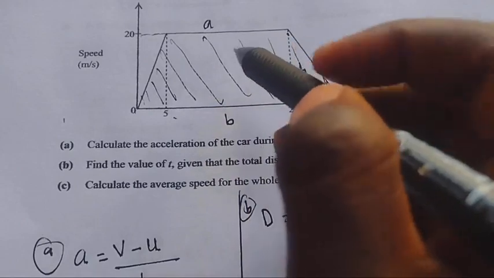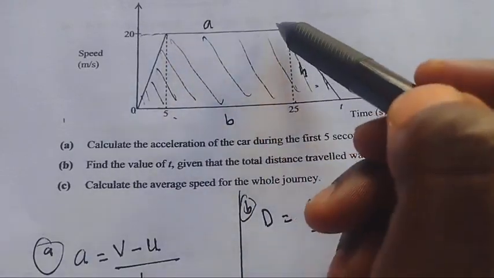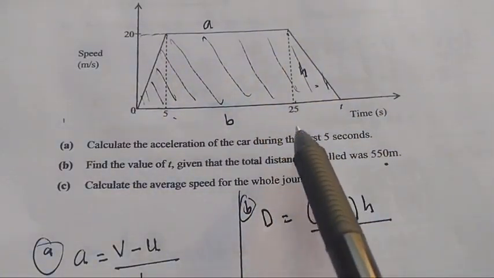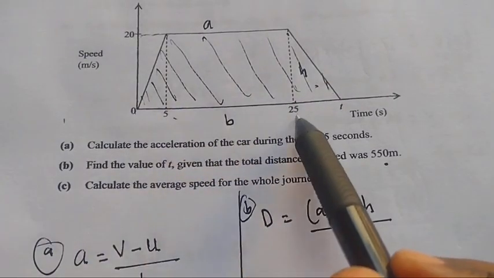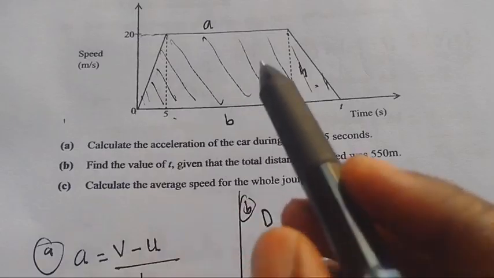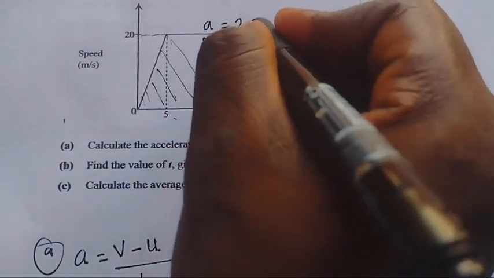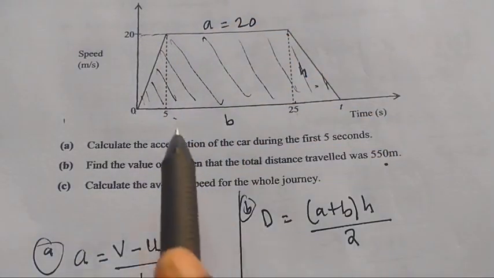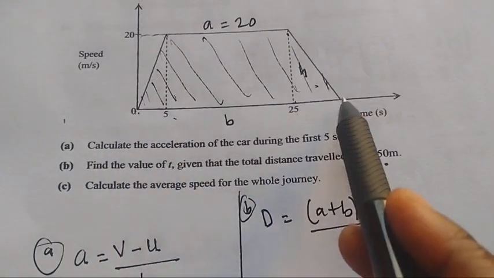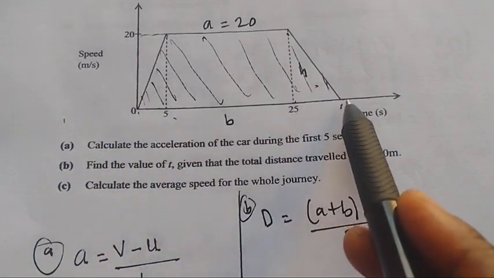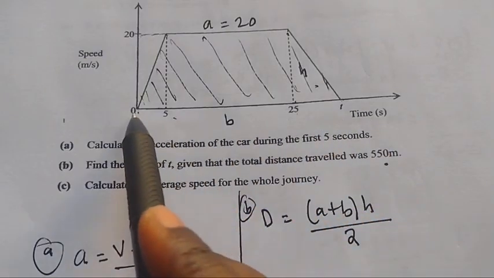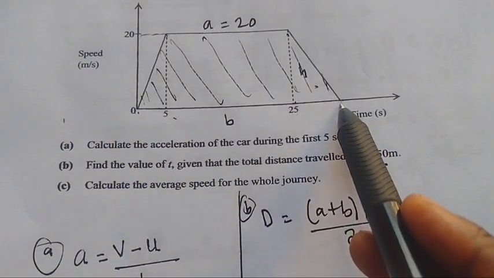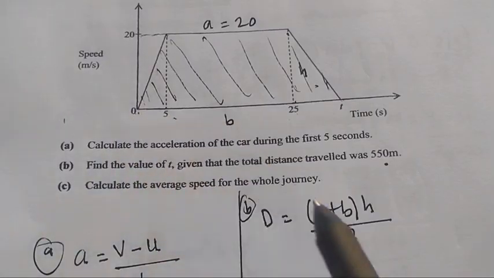So our A is from here to here, of which we are going to find the difference in time. Here you have 25, here you have a 5. So 25 minus 5 will be 20. So A will be equal to 20. Then for B, it is from here up to here. The difference is t minus 0 seconds, which is t.